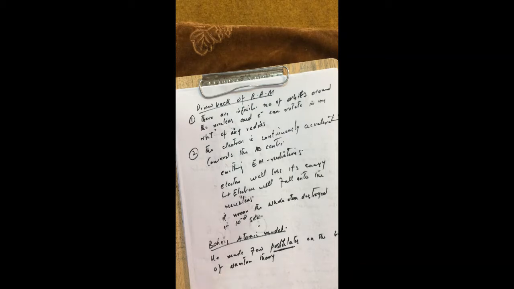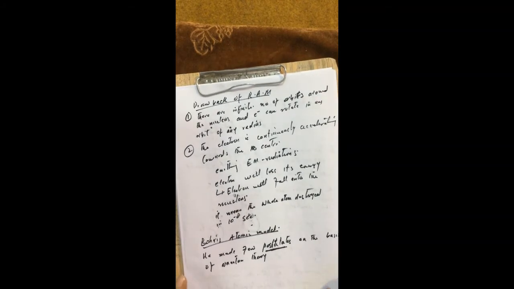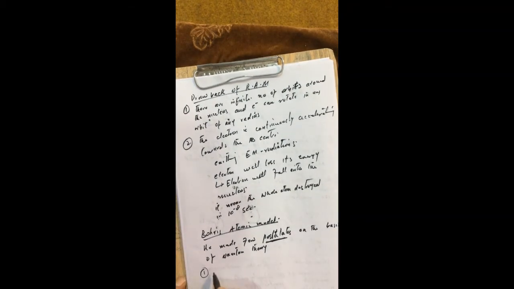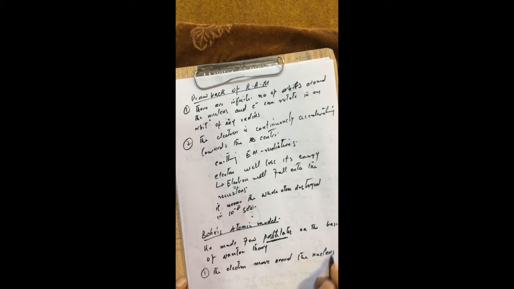So the first postulate of Bohr atomic model is that the electron moves around the nucleus in circular orbit due to an electrostatic force of attraction.